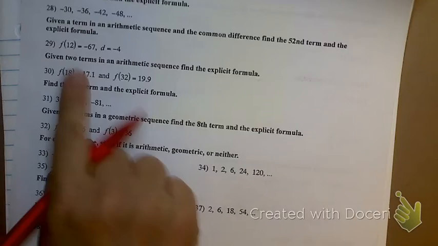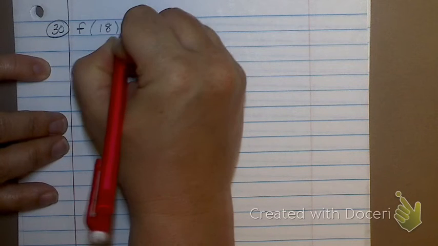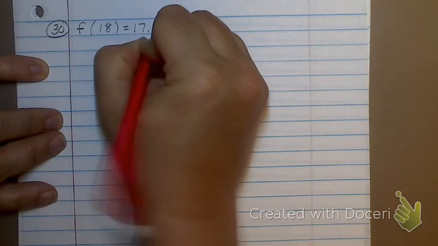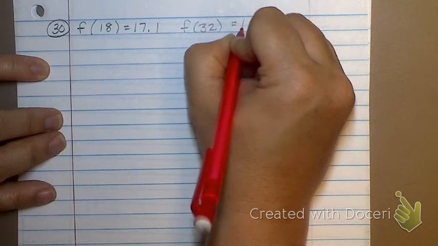Next page. Number 30 says, given two terms in an arithmetic sequence, find the explicit formula. And they give me two terms. So let me write down those two terms. I have f of 18 equals 17.1 and f of 32 is equal to 19.9.